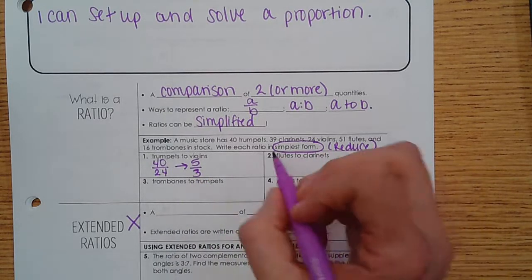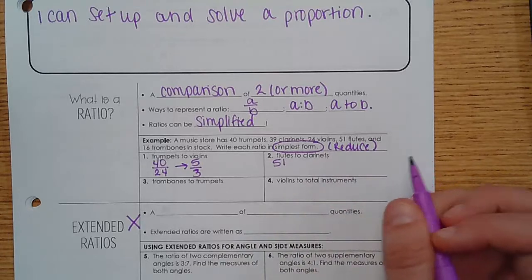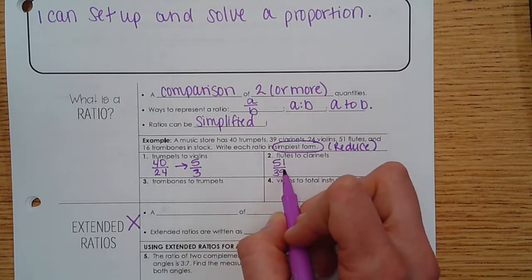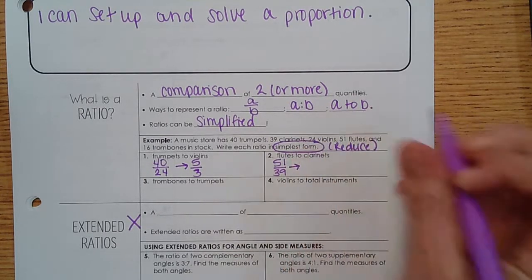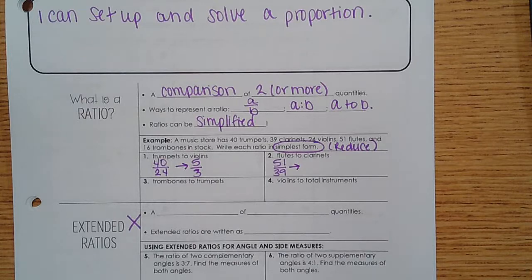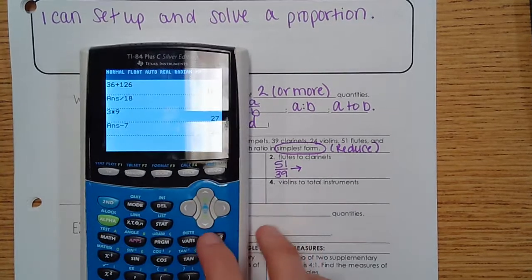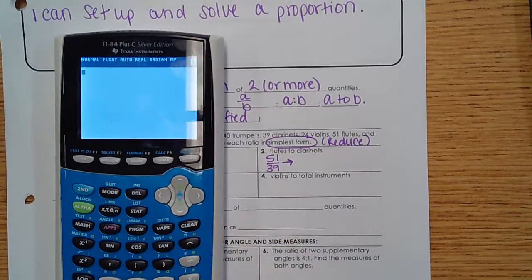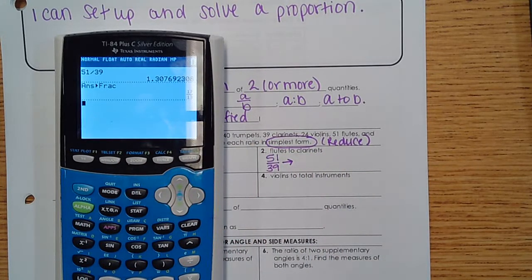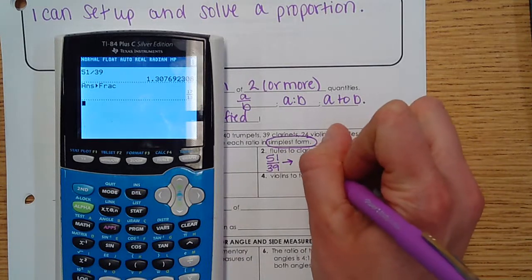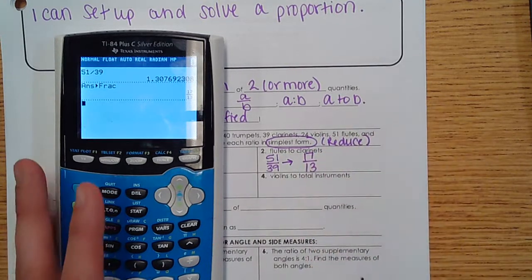So now we move on to flutes and clarinets. We have 51 flutes over 39 clarinets. Now we need to reduce this. Now you can go through the process. I'm going to show you a trick on your calculator, even though some of you won't have a calculator like this to use. But 51 over 39, I put that in my calculator and then I find that it's a decimal. What you can do is go to math and turn it into a fraction, and it will automatically reduce it to 17 over 13.